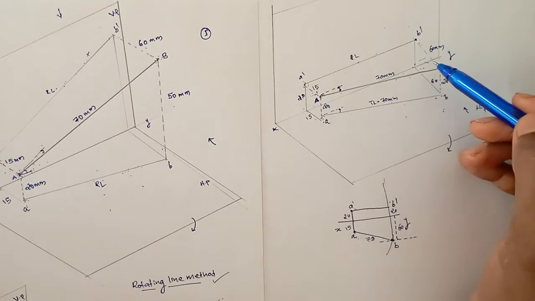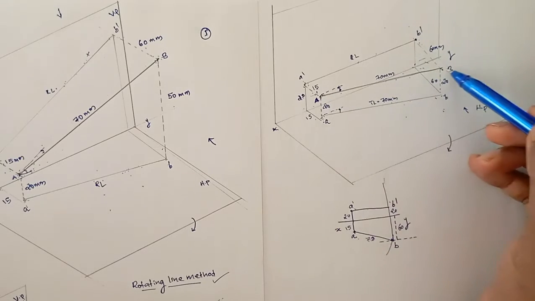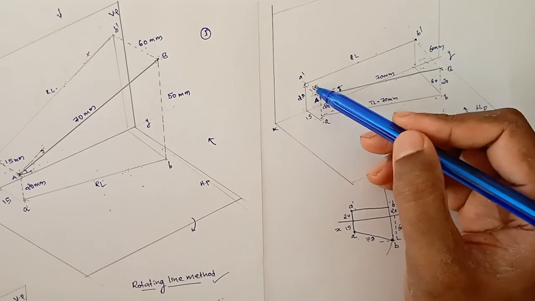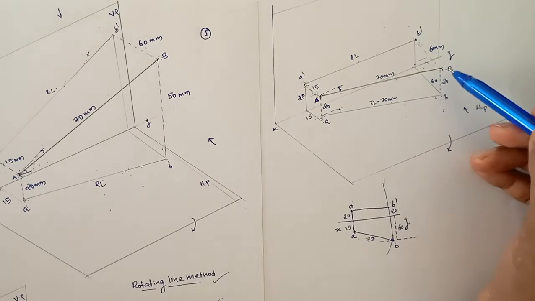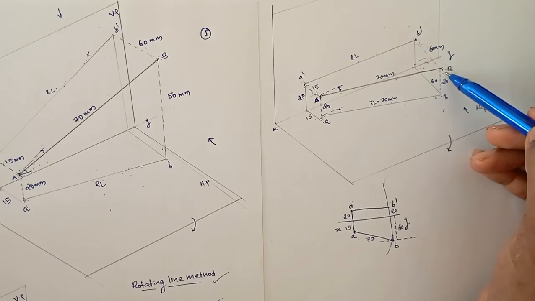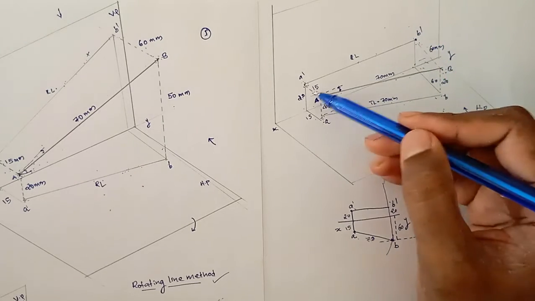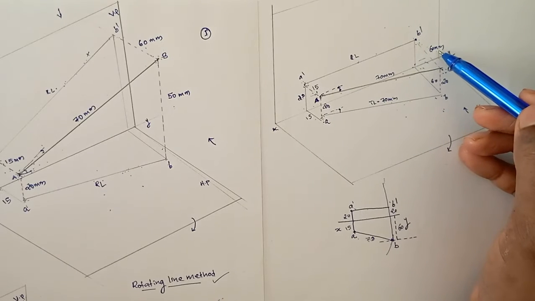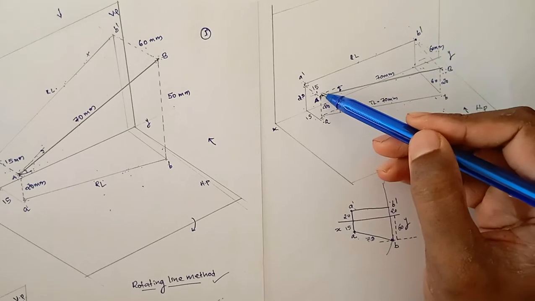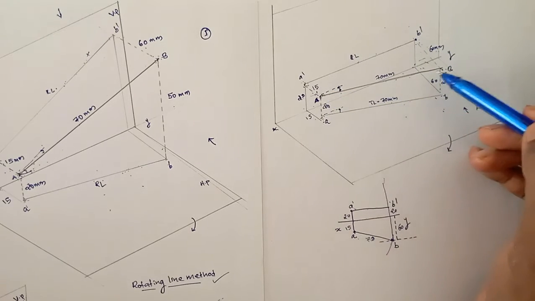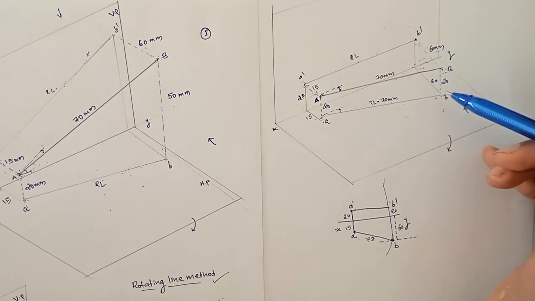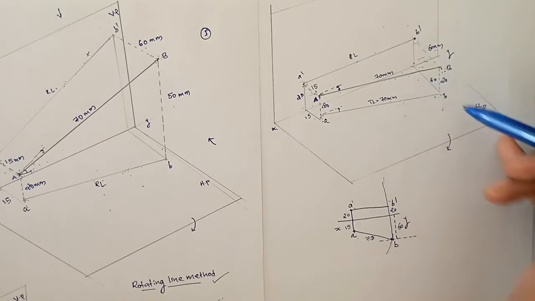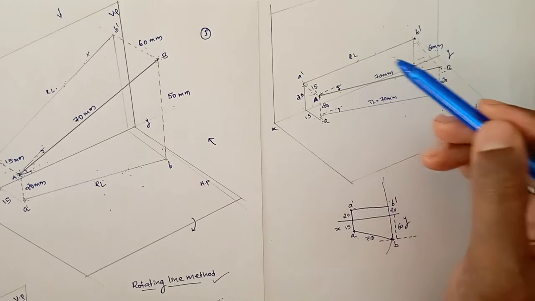How can you say that the line is making an angle? Because see these points A and B: the point A is 15 mm in front of VP, and here B is 60 mm in front of VP. If the line were parallel to VP, this length must be the same, right? This must be 15 or this must be 16. Clearly the line is making an angle with VP. So in the front view, when you are looking from this side, you will get a reduced length.